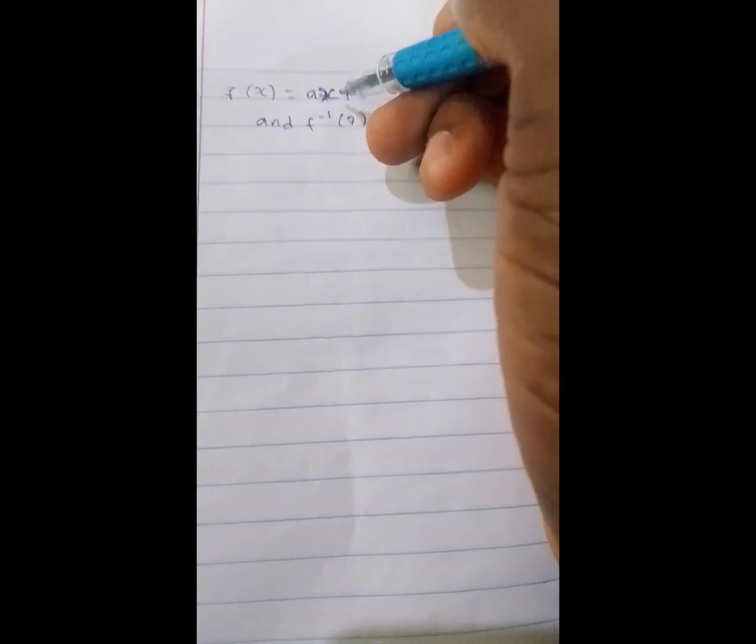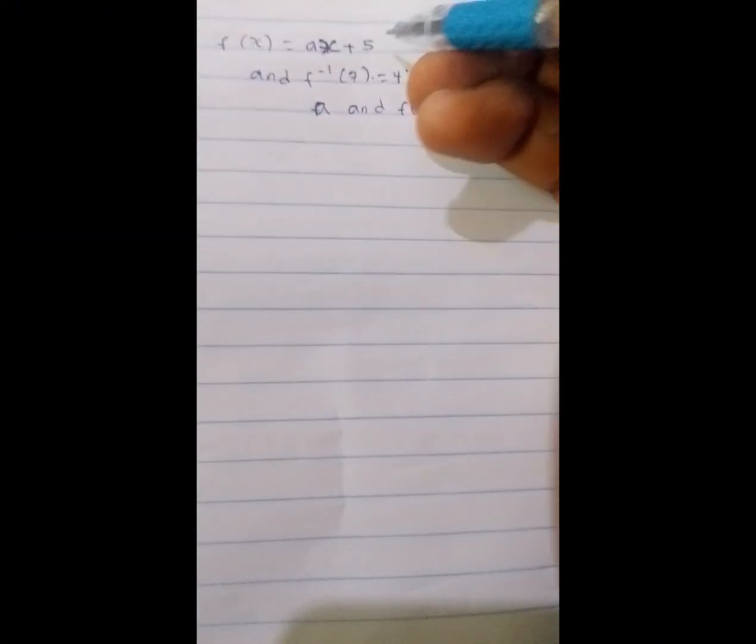So the next question is very similar to the one we just solved. I was given that f of x is ax plus 5, and we are given that f inverse of 7 is equal to 4. So I was now asked to find the value of a in f of x. So how do I do that? I can do it in two ways. The first way is to first find the inverse of this function by saying y is equal to ax plus 5. This f of x is the same thing as y.